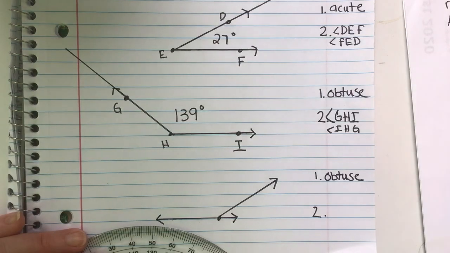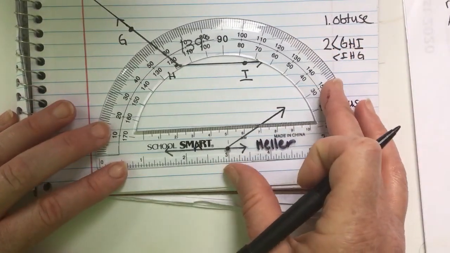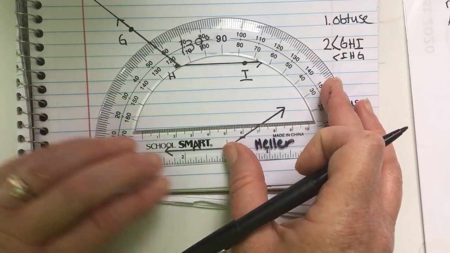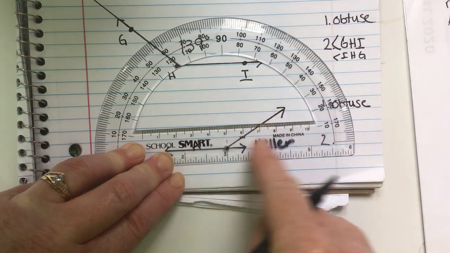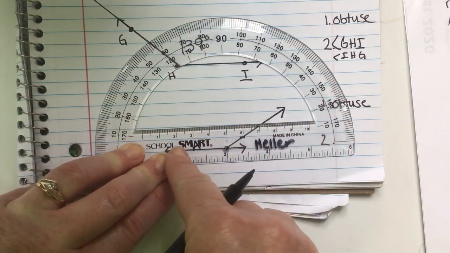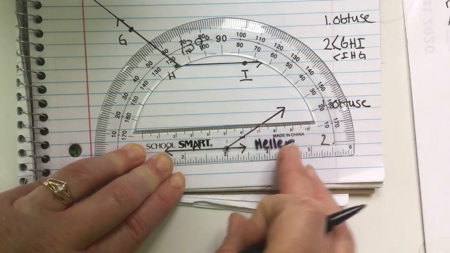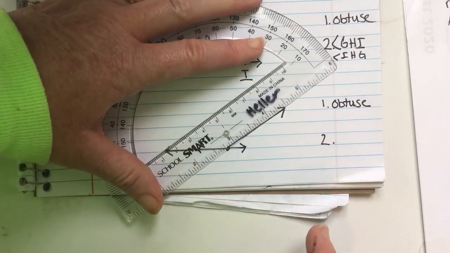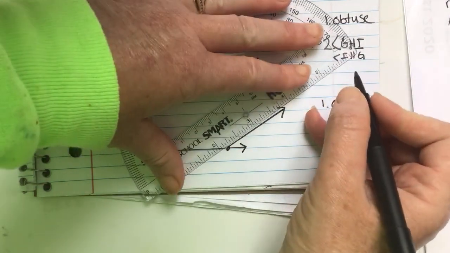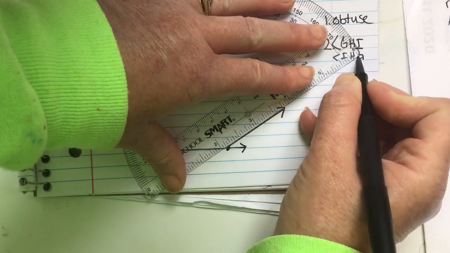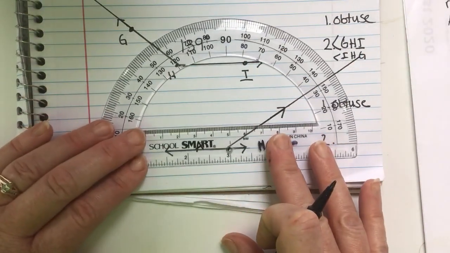Okay. Now I wanted to show you one that is facing the other direction. So that one is opening this direction, which is different than this direction. So I am going to think again of which numbers I'm going to use, but first I'm going to extend this line. Nice and hold it down. Okay, line it up again.